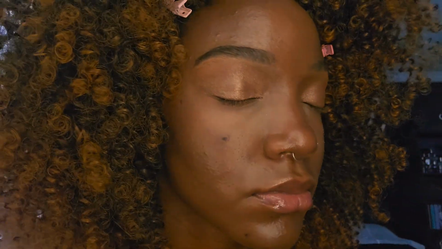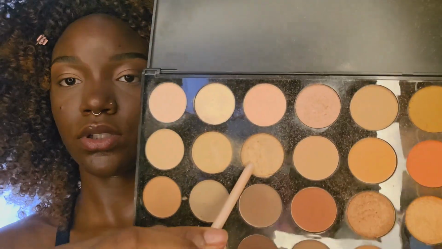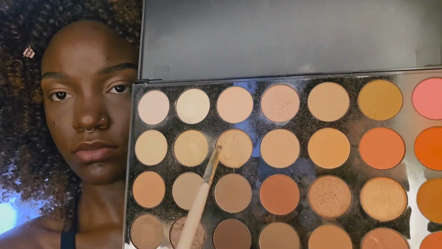I will say if you were to do this, definitely use your fingers. I'm not used to using my fingers, but it makes the product more shiny. Or you could go with a really flat brush, but I didn't have that on me, so this is what I used, and that's the very sparkly sunset shade I was talking about.